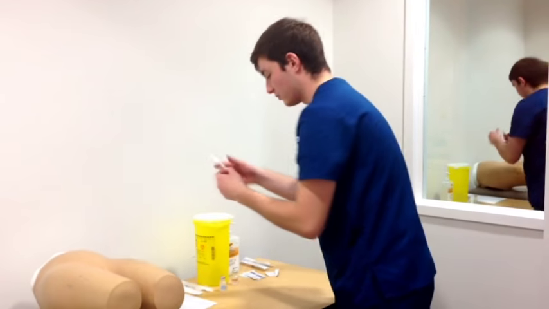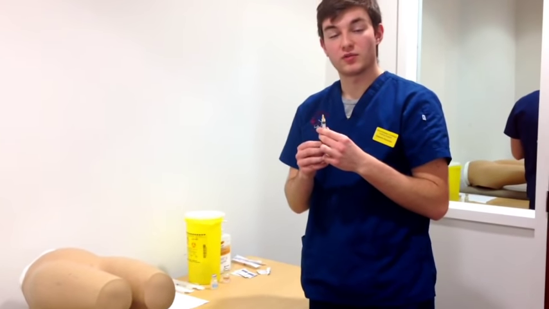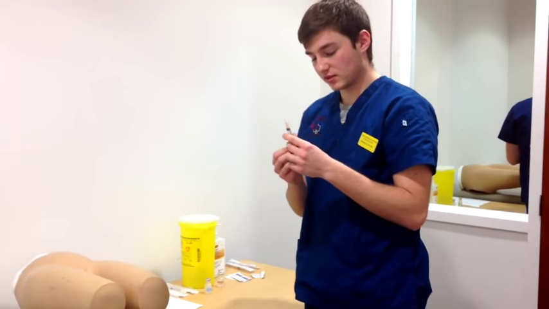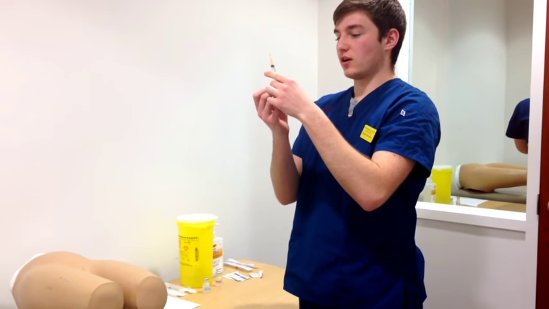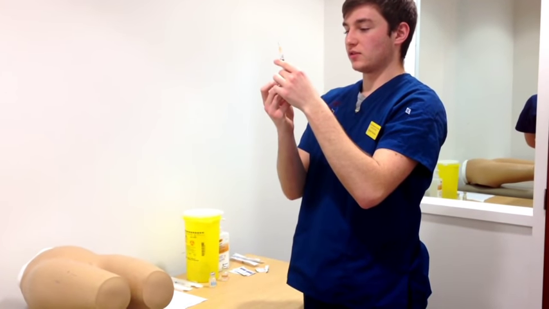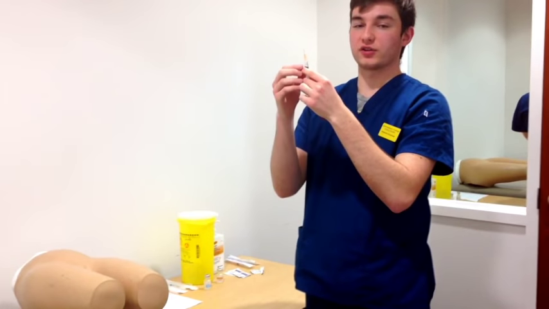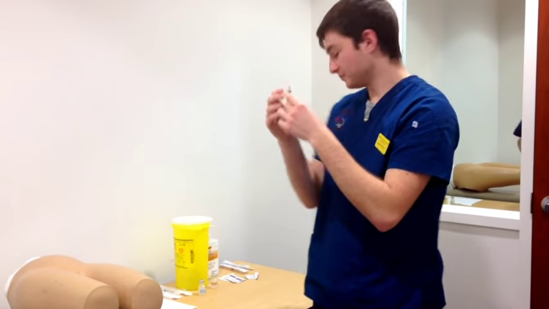First off, I'll be doing the subcutaneous injection. Based on my calculations, I need 1 milliliter of medication from this vial. So I will draw back 1 milliliter of air, making sure not to put my finger on the plunger itself. In the case of high-alert medication, you just want to have another nurse in to double check the medication.